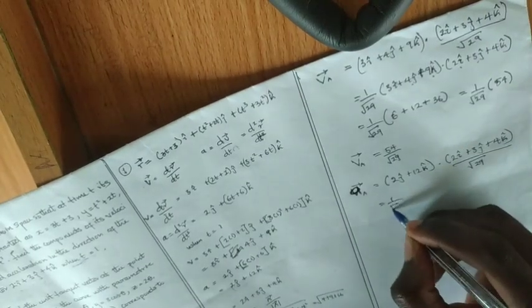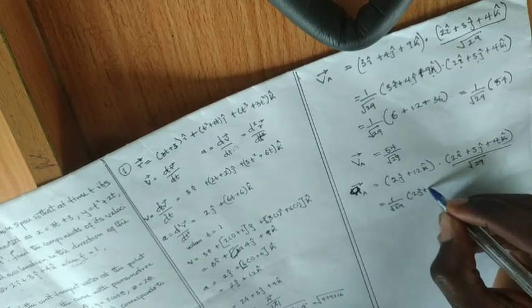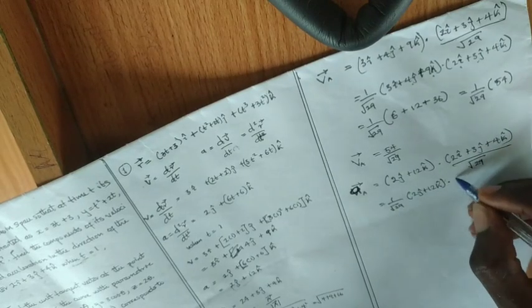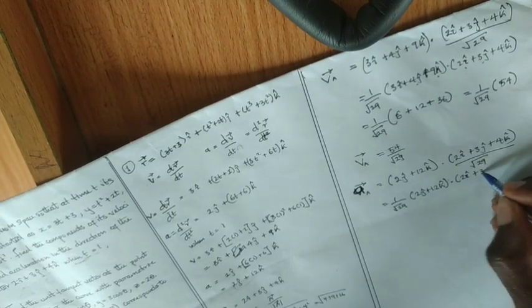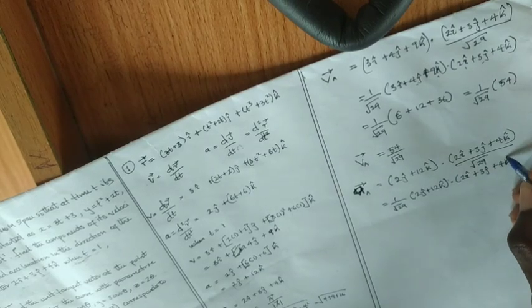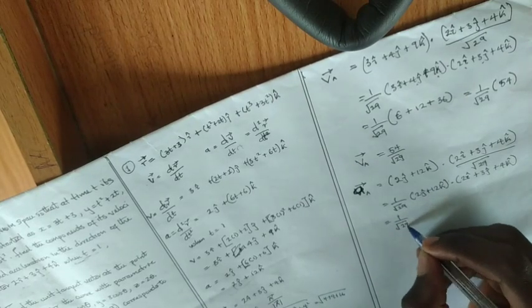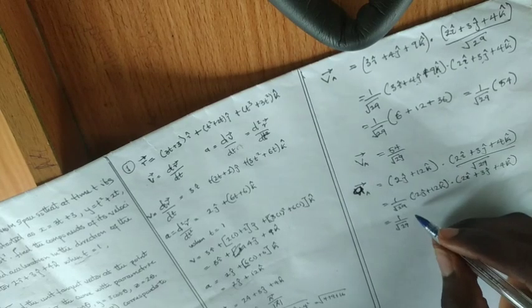And we do the same factorization, and we have 2j plus 12k, and 2i plus 3j plus 4k. So now we have 1 over root 29. Here we don't have an i component, so that's basically 0i, and 0i times 2i will give us 0.